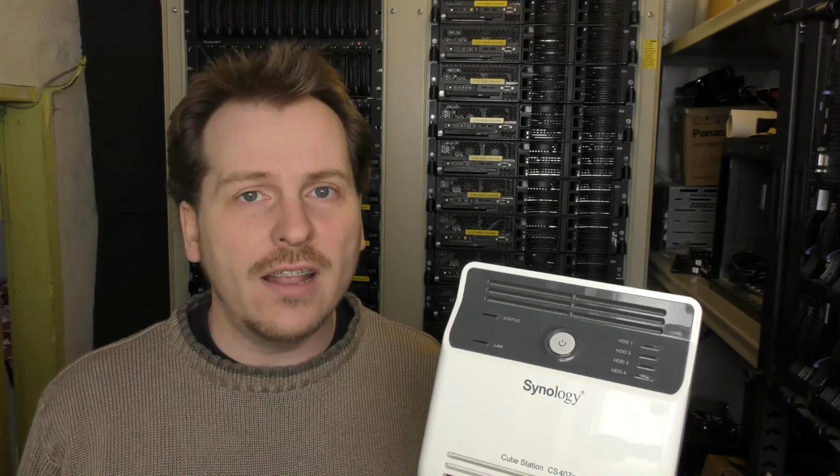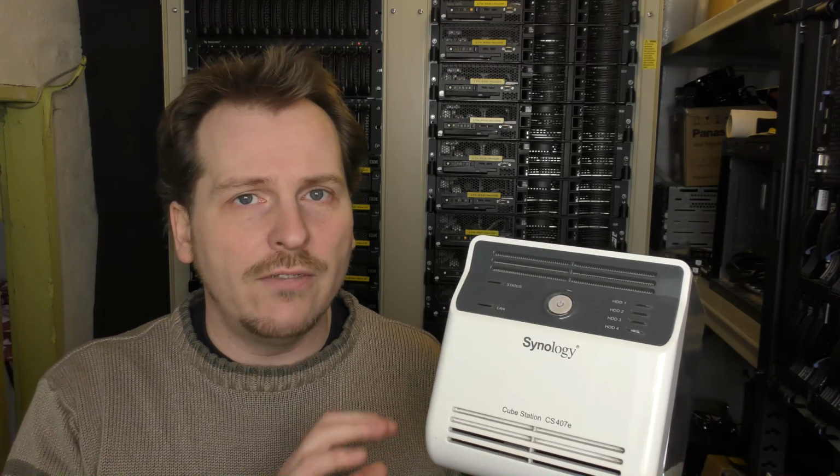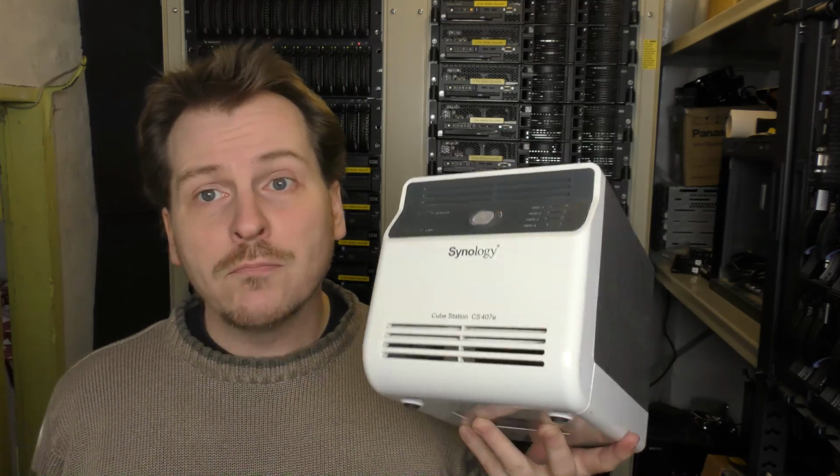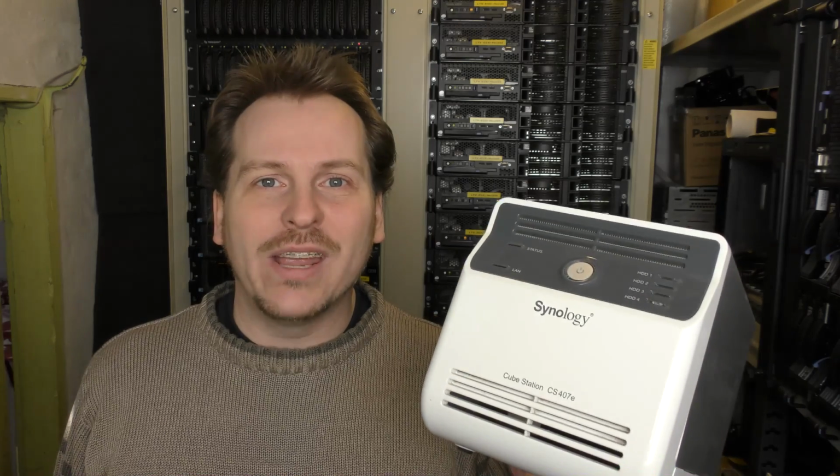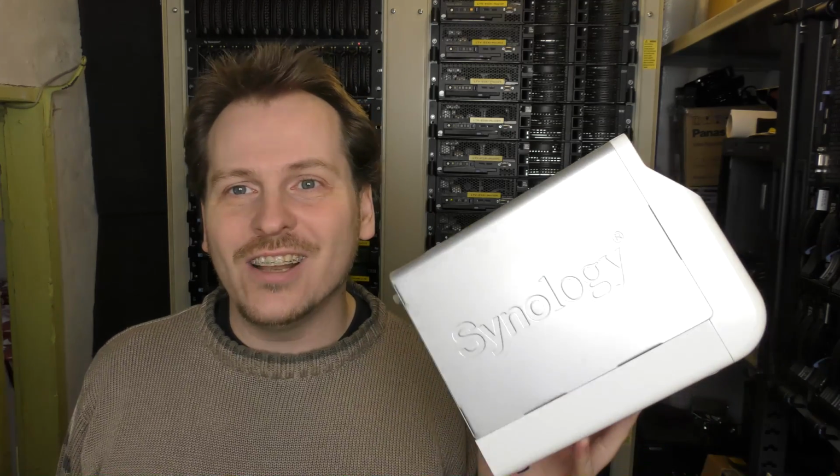It was way outside of guarantee, but we contacted Synology and gave them access to the box, and they fixed it, even though the box was outside of guarantee. That was pretty cool.